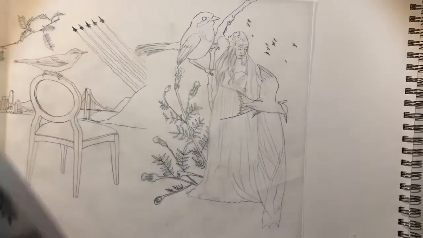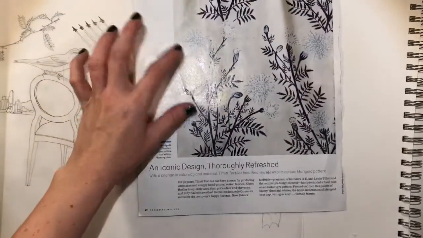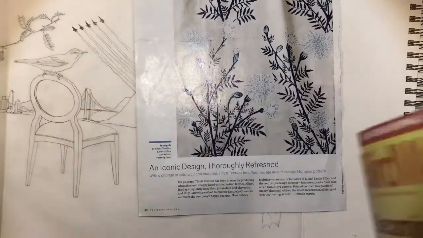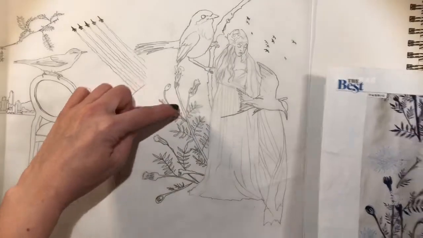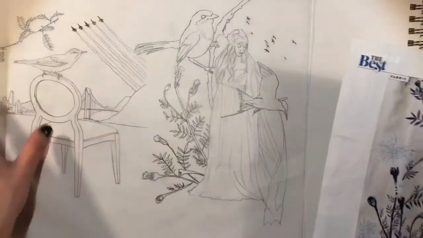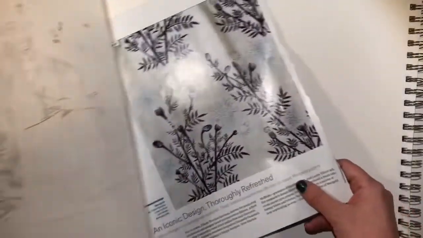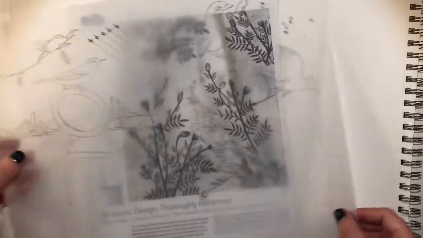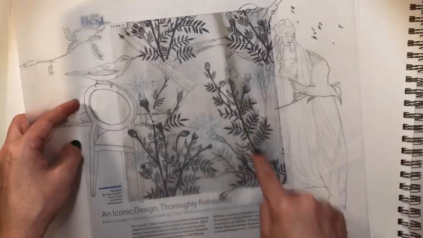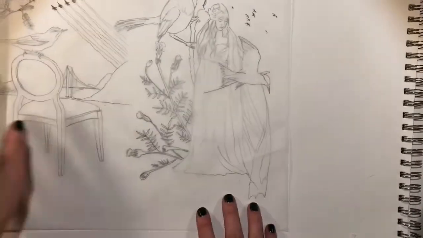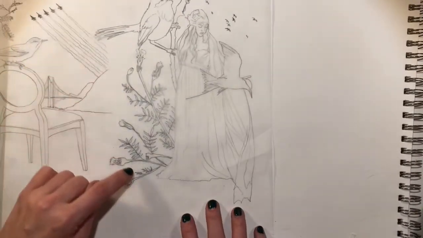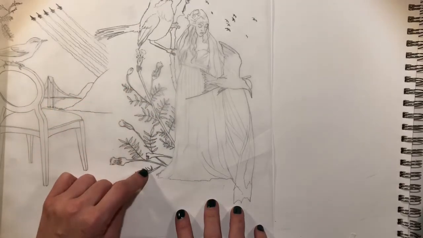And then I remembered that I had this floral print design that I thought was pretty cool. What I ended up doing, the design didn't match exactly what I wanted. So I ended up taking parts of it and I traced one section, just the area that I wanted, and then rotated it and traced another section. And I kind of just moved it section by section until I could get the flowers layered in the way that I wanted.